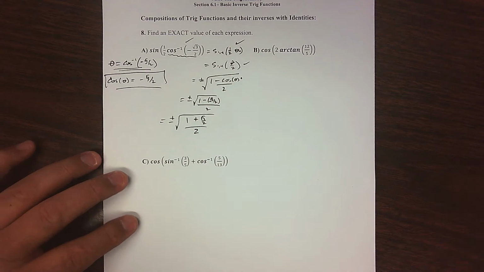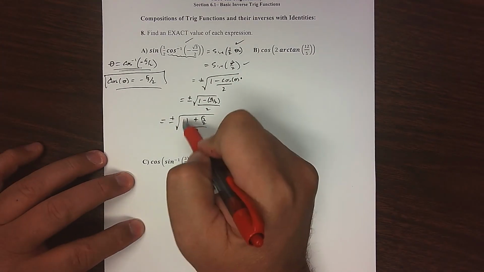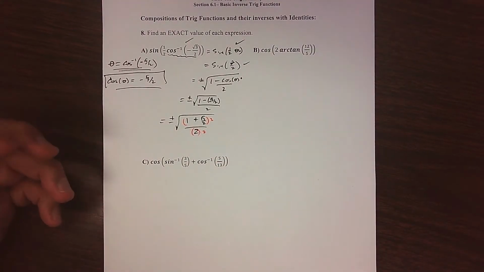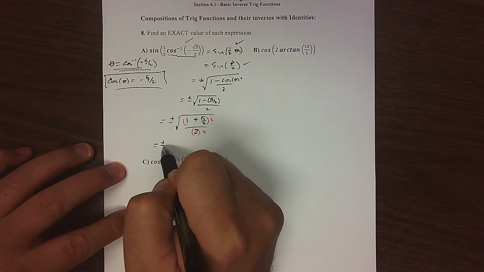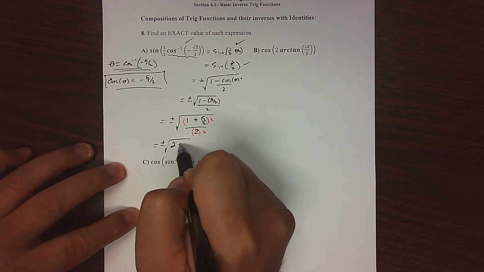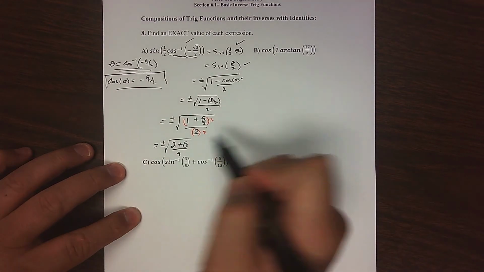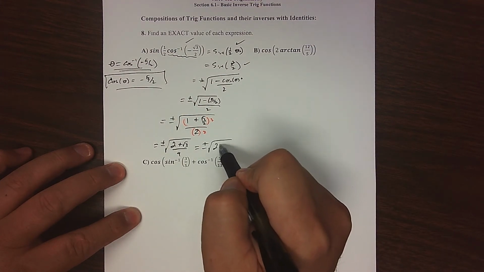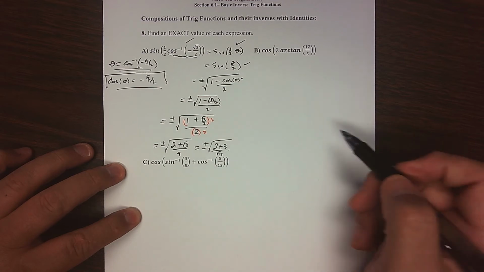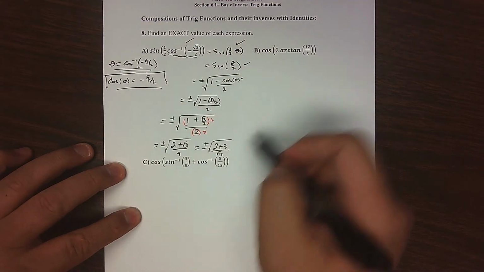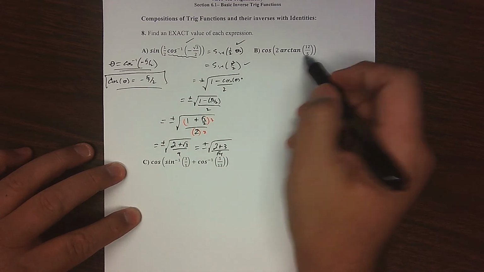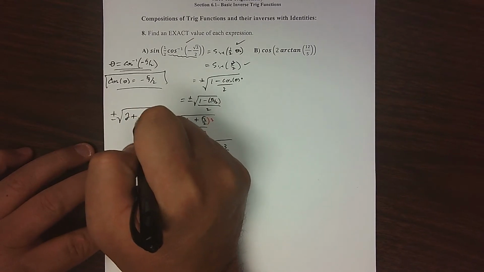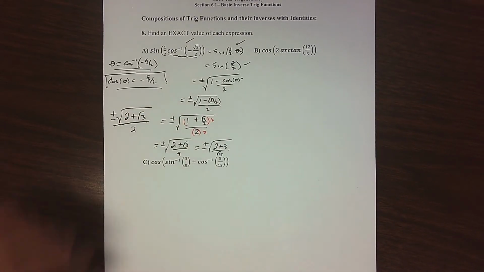And again, since this is a compound fraction, I'll multiply both top and bottom by 2 to clear those fractions out. So we're looking at plus or minus 2 plus the square root of 3 all over 4. And if we break this up, this is plus or minus the square root of 2 plus the square root of 3 all over the square root of 4. So it looks like we have plus or minus the square root of 2 plus the square root of 3 all over 2 in the end.